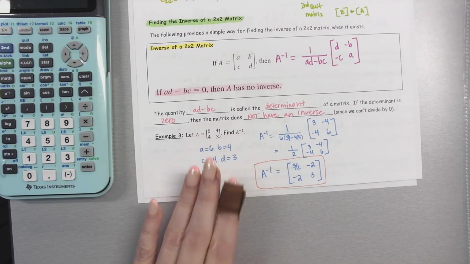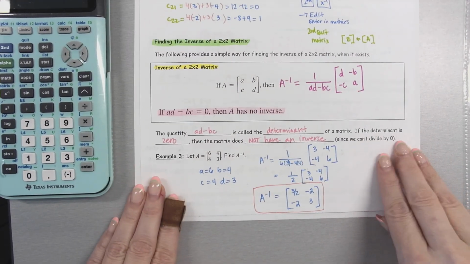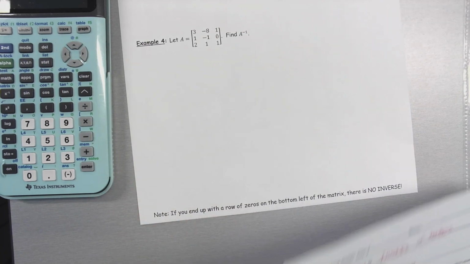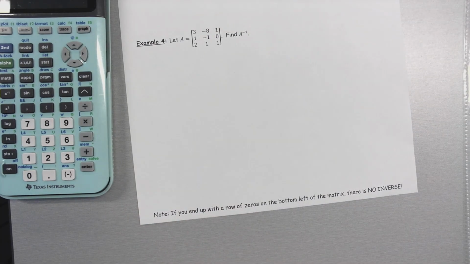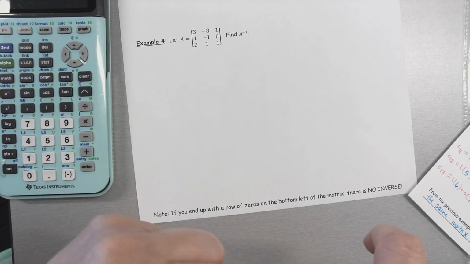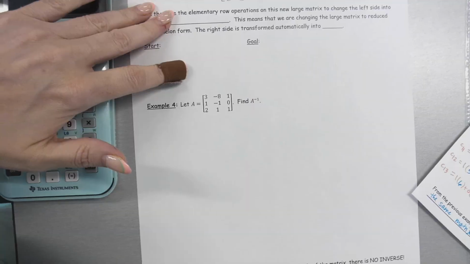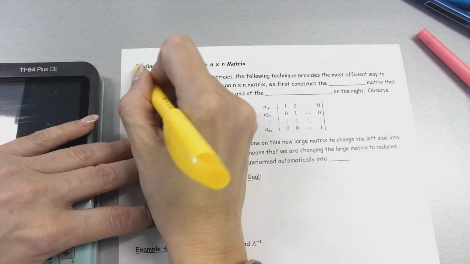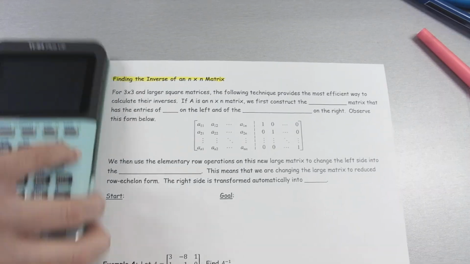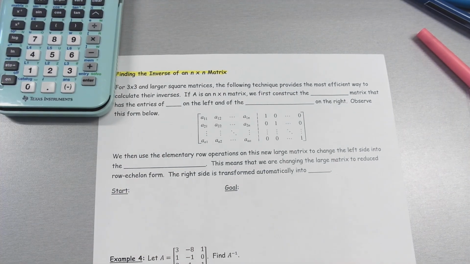All right, then let's talk about how to find the inverse of something that is not 2 by 2. If it's not 2 by 2, it's a little more complicated. For finding the inverse of 3 by 3 and larger matrices, we are going to use the following technique, which is the most efficient.